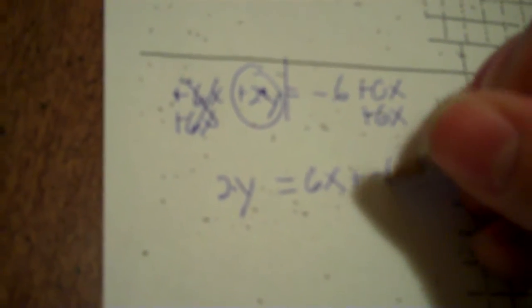So equals, you've got 2 times y, 0 plus 6 is 6x, and plus the negative 6 that was already there. Then I divide all these by 2. Okay, 6 divided by 2 is 3, 3x. Negative 6 divided by 2 is negative 3. So now I have my m and I have my b. As soon as that y is all by itself, you label your m and b.